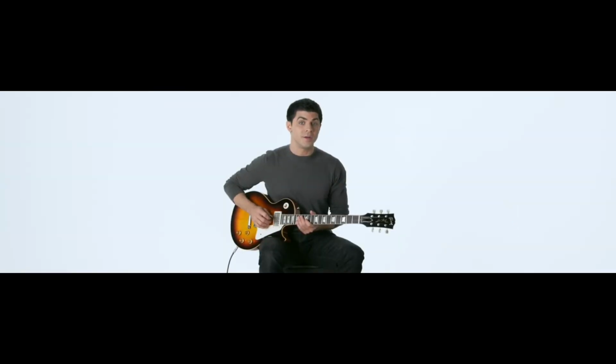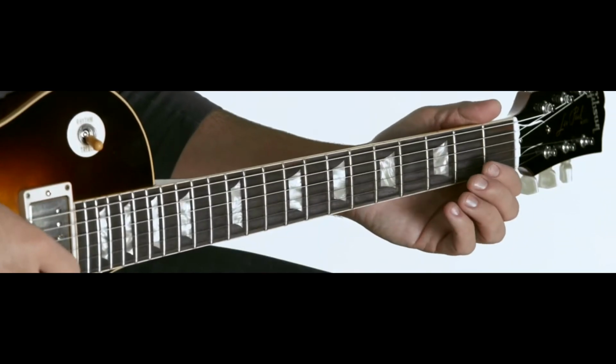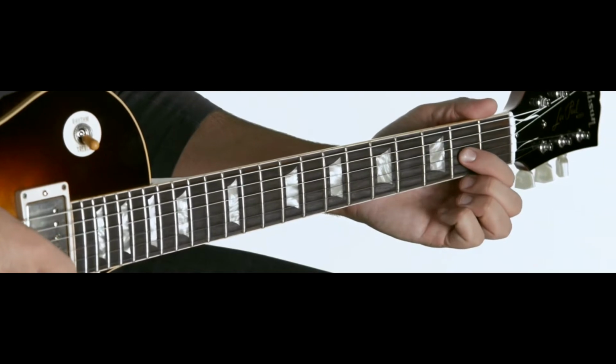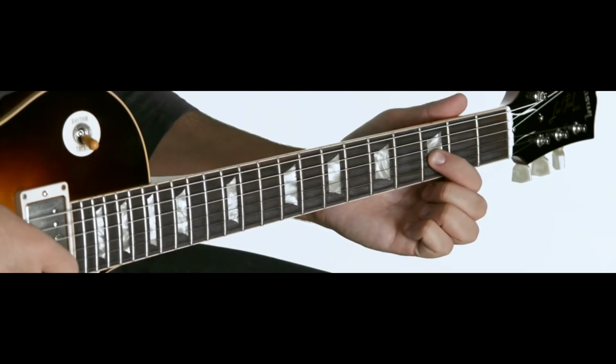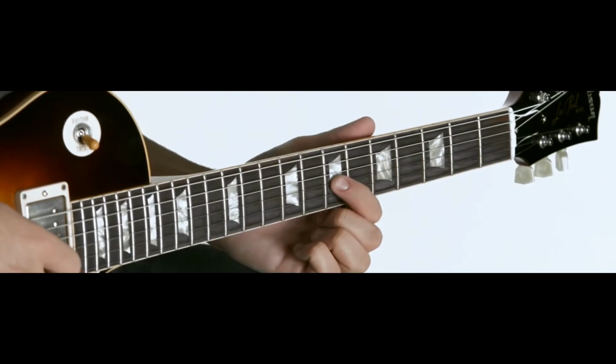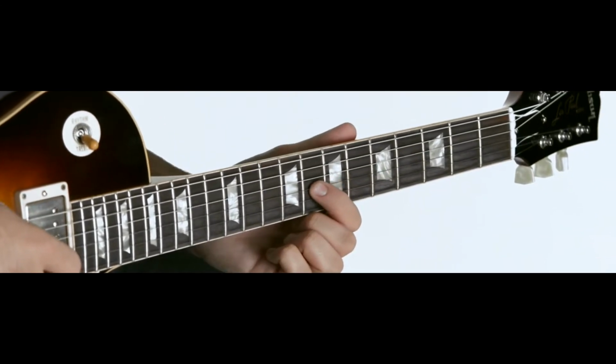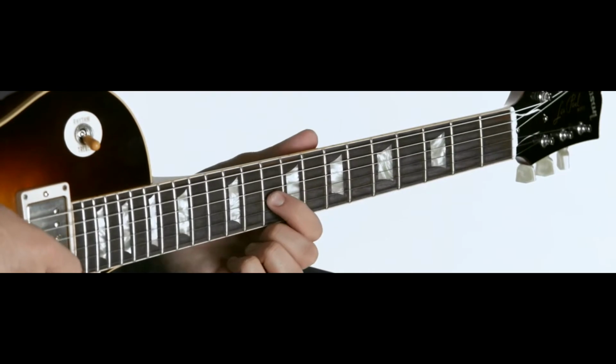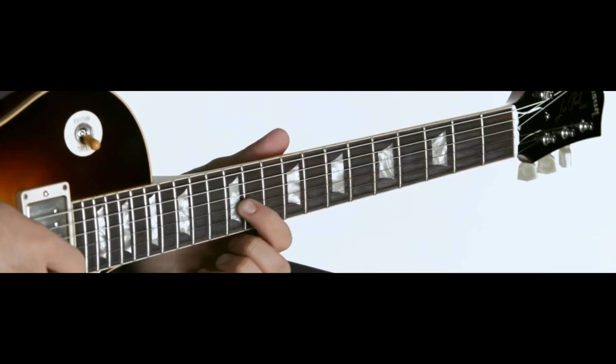Start by playing the G minor scale on the 3rd string. I'll use intervals to describe the notes. The root is G. Up a whole step, half step, whole step, whole step, half step, whole step to G again.